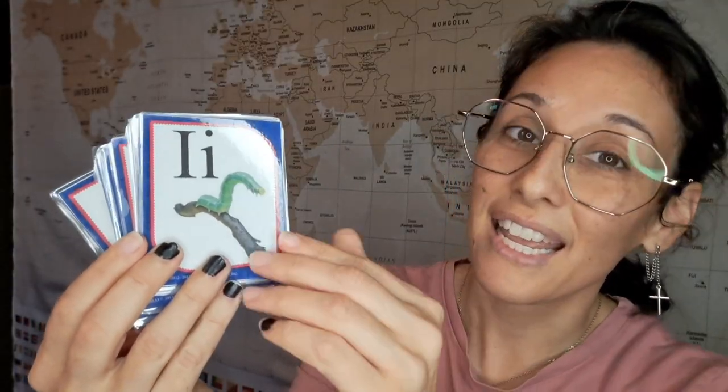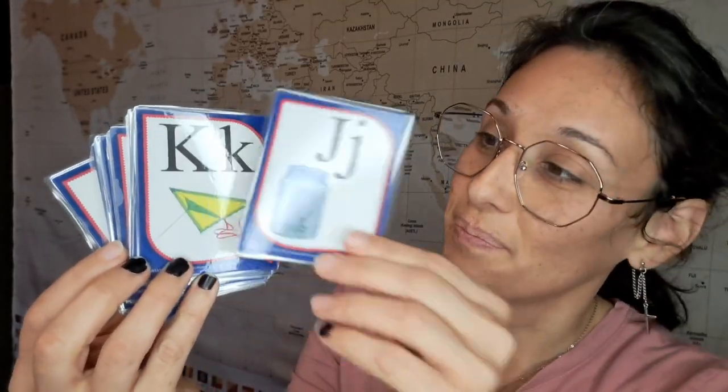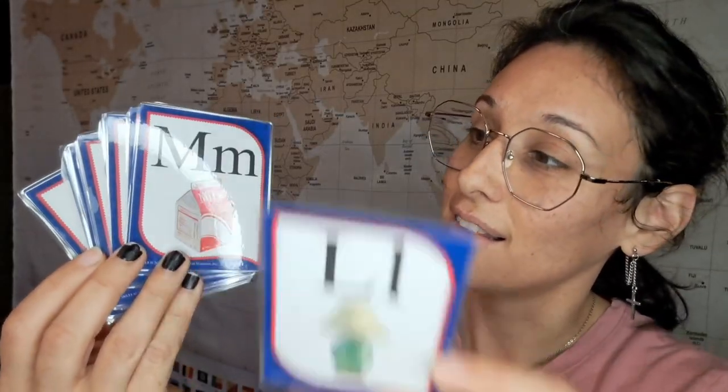I says I. J says J as in jar. J says J, J, J. K says K as in kite. K says K, K, K. L says ul as in lamp. L says ul. M says as in milk. M says. N says as in nest. N says. O says as in ostrich.